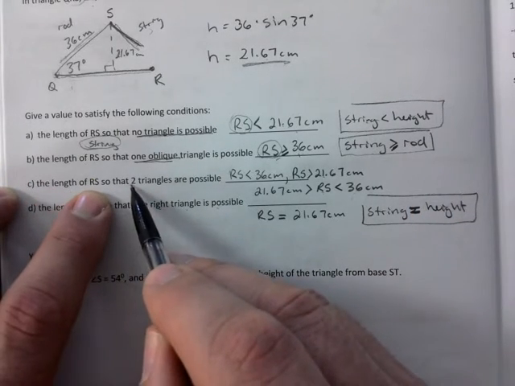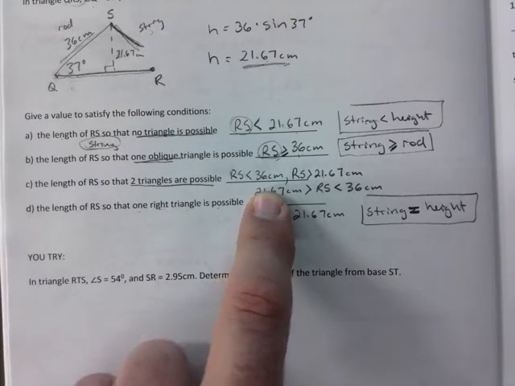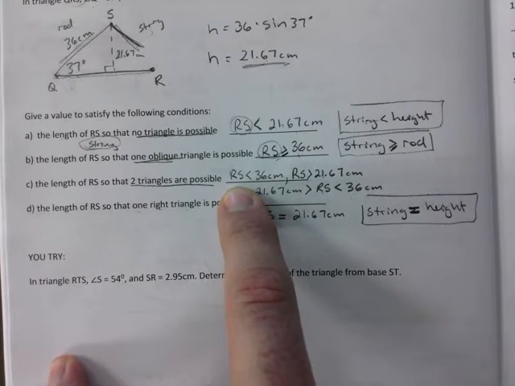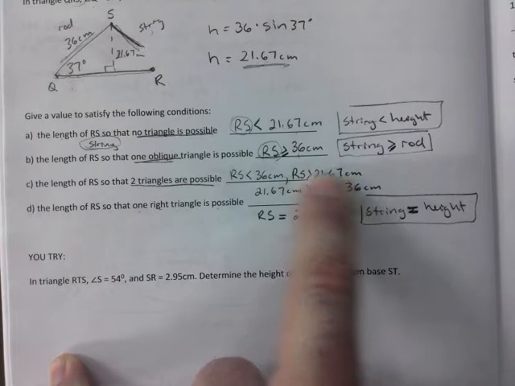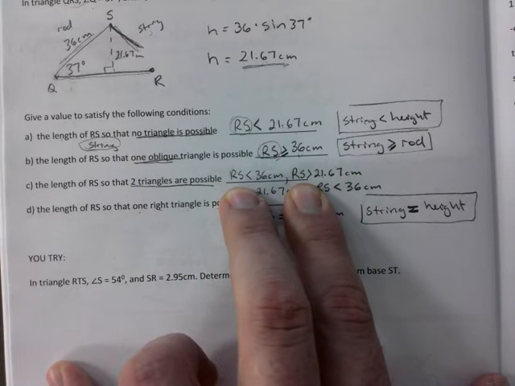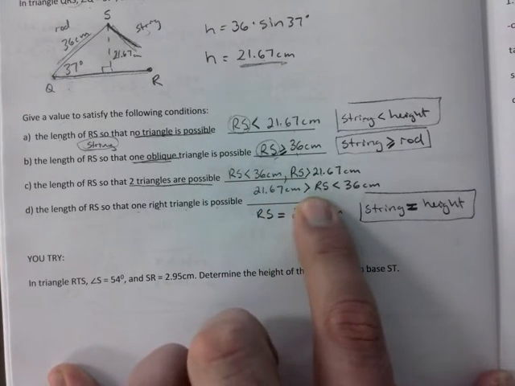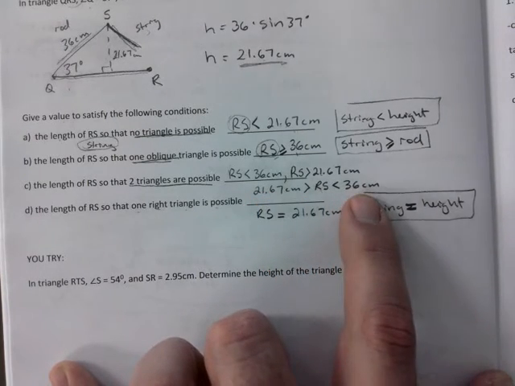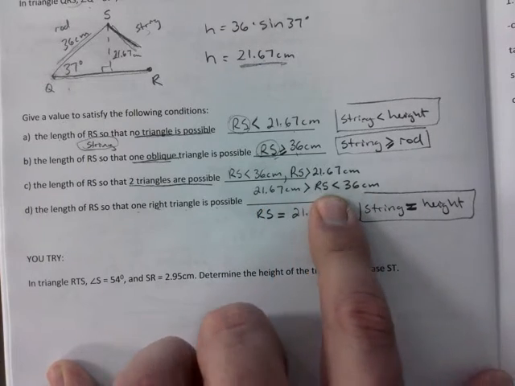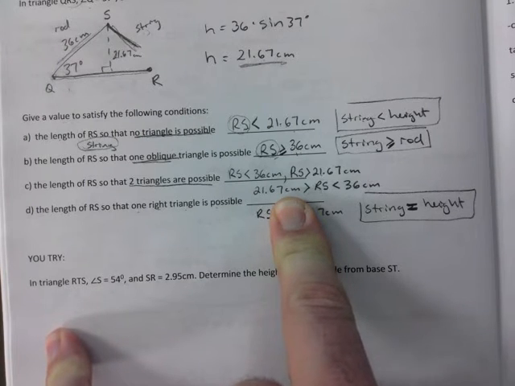The length RS so that you have two possible triangles. So this one is tricky. I remember now posting a video on this. So if RS is smaller than the rod, so if your string is smaller than the rod, but bigger than the height, like RS is being used twice here, that's when you have two triangles. So you can state it like that if you want, or you put it in between like this, where the string is in between the height and the rod, right? Anything in between there would give you two triangles in this particular case.